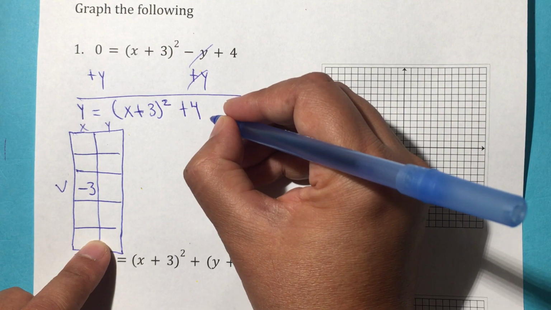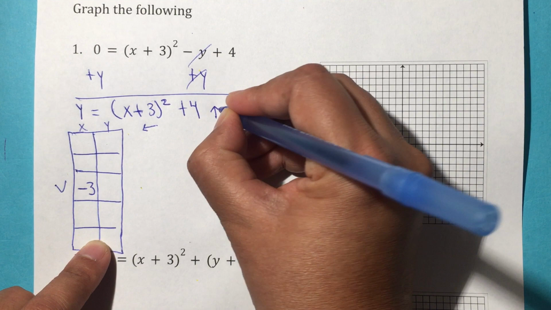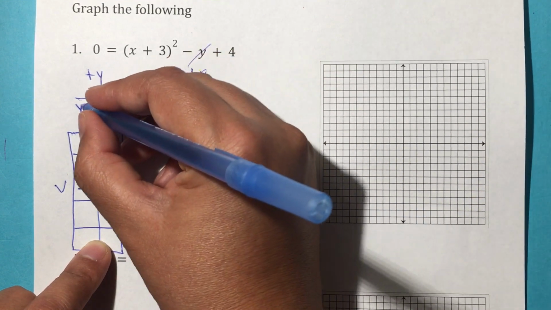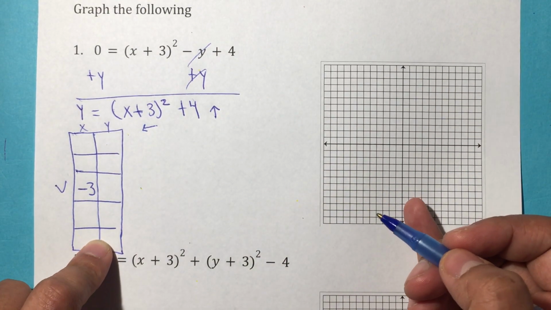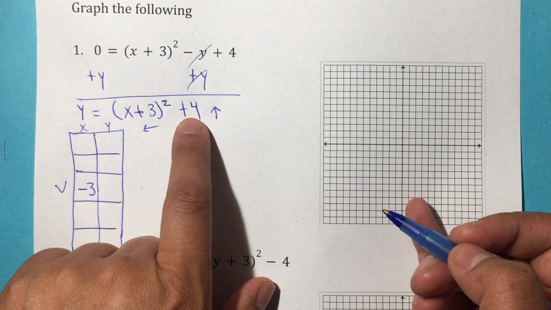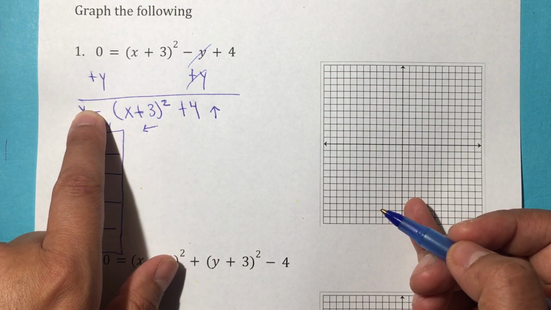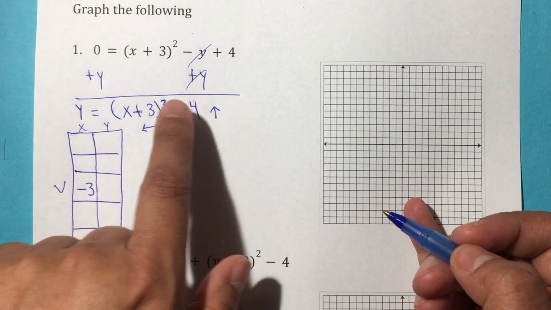And this one, you just respect it. So basically, this will go to the left and this will go up because this is in relation to y. This is in relation to x. Okay. Inside of the parentheses is the opposite. Outside, we just follow on that variable, whatever it says. It's positive 4, then you go up on y.